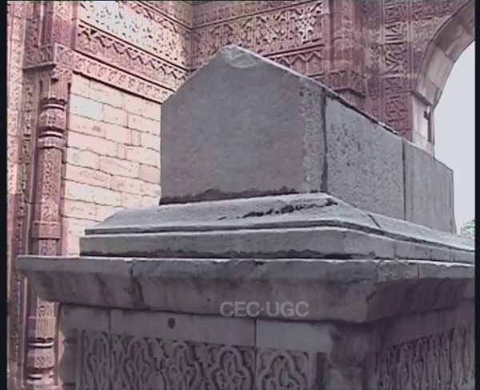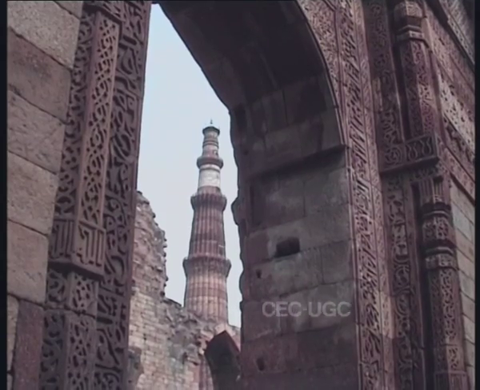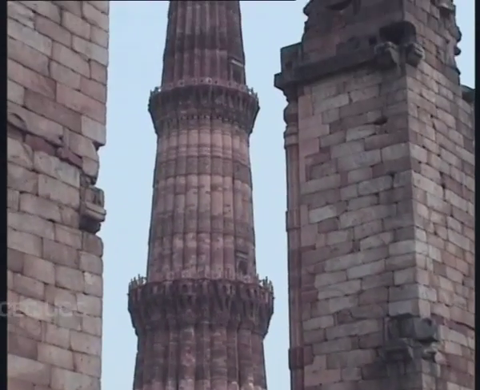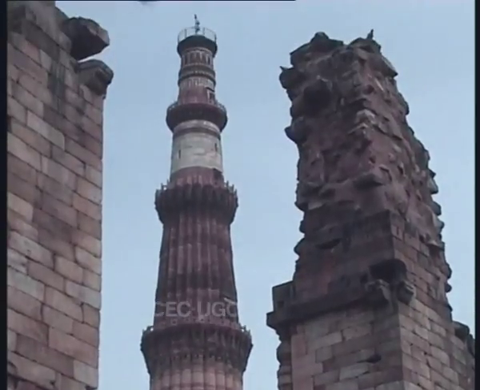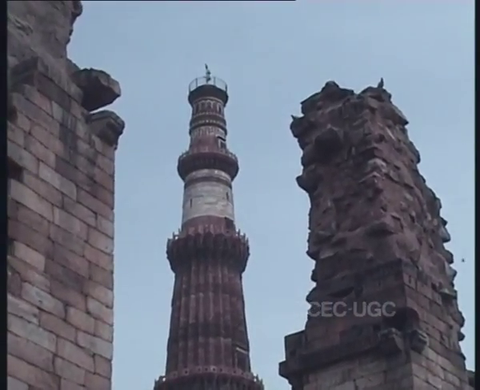What is the content of these calligraphic verses? As usual, whatever Quwatul Islam carries or whatever the Kutub Minar carries. One, the oneness of God. Two, the necessary obligations to this one God on part of the devotees. Three, the power of this Almighty God.